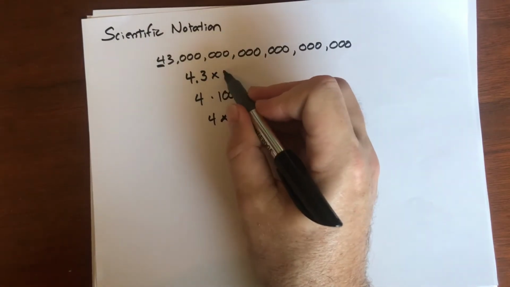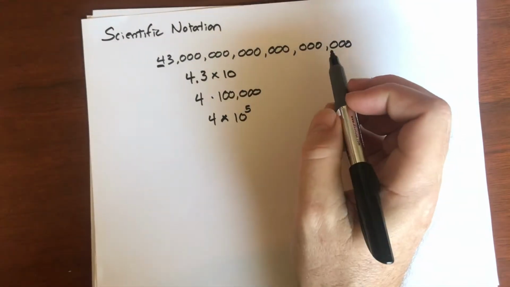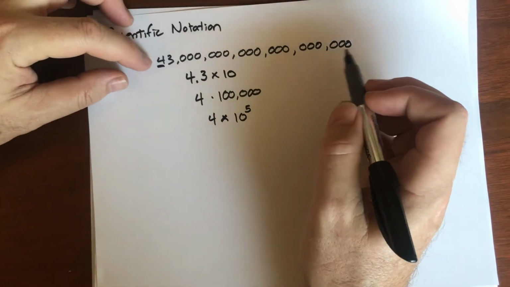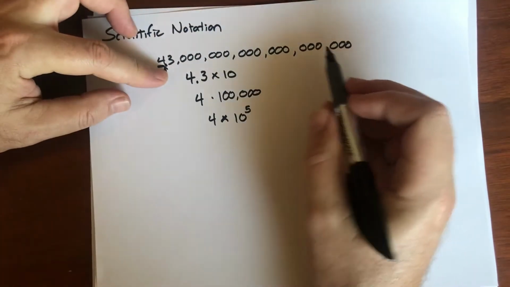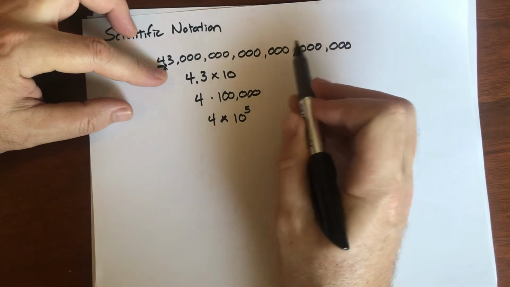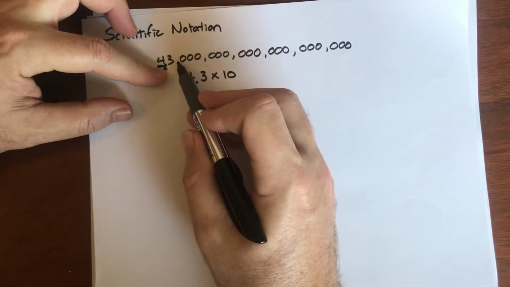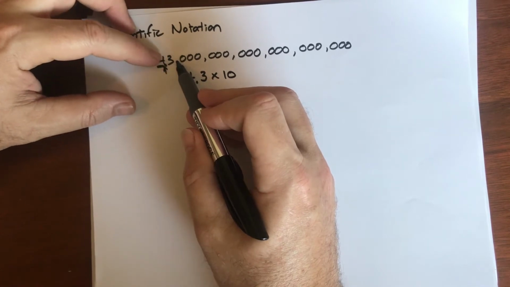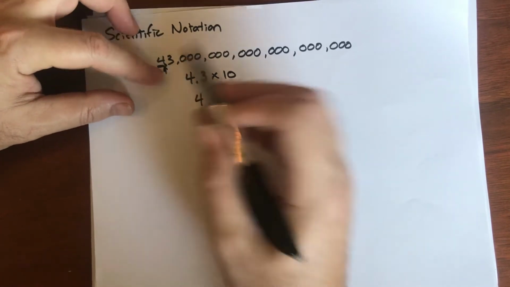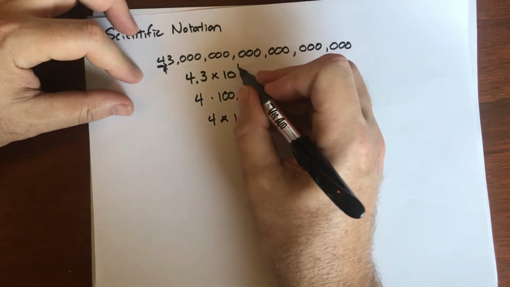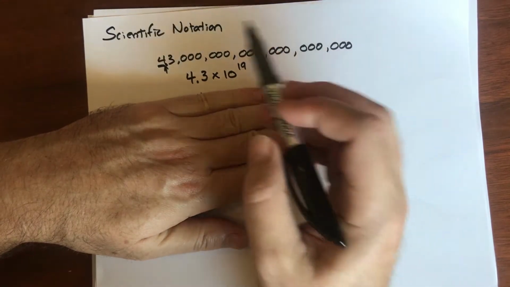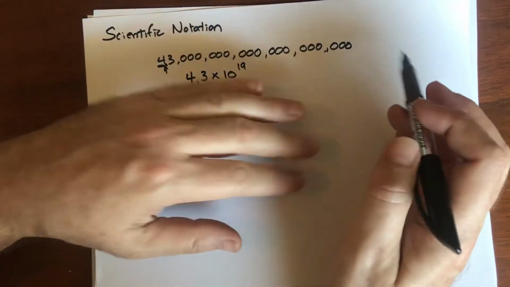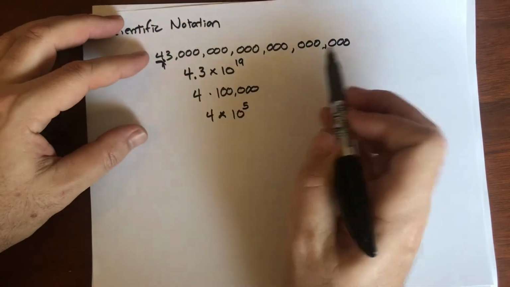And then we're going to say, well, it's times 10, and then we just count how many spots the decimal has to move. Now realize the decimal is right here, right after the 4. So we're going to count by 3s, 3, 6, 9, 12, 15, 18. But 18 only gets us to this part right here, before the 3. So one more, 19 gets us right there. So 4.3 times 10 to the 19th power is a lot easier to put into a textbook than this number.